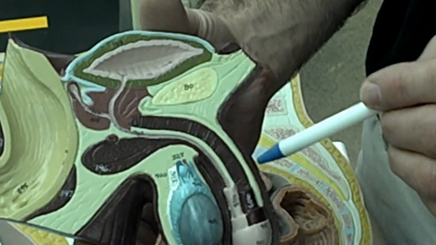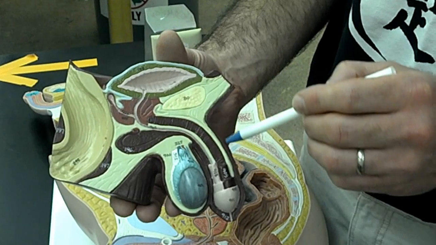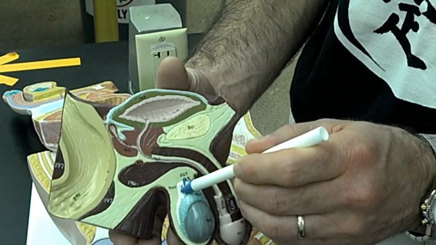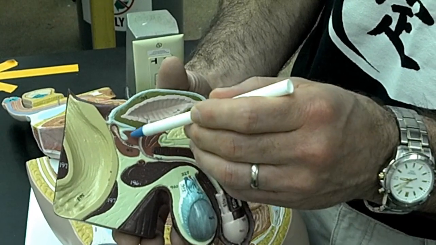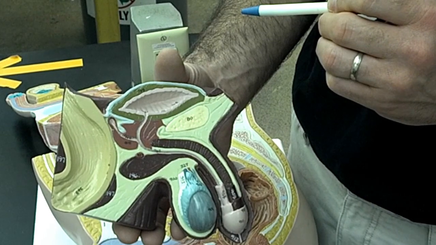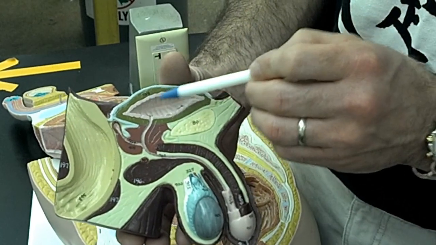On this model, we can see a number of other structures as well, including the glans penis, the body of the penis, the testis, the epididymis, the vas deferens, the prostate gland. What we don't see very much of is the seminal vesicles, the bladder for reference here as well.